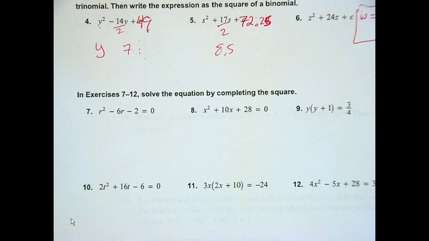Yep, it can be. I'm not going there yet. Just going to get w alone first. What now? Divide by 3. W is equal to negative 1 plus minus root negative 18 all over 3. Now notice everything's over 3.